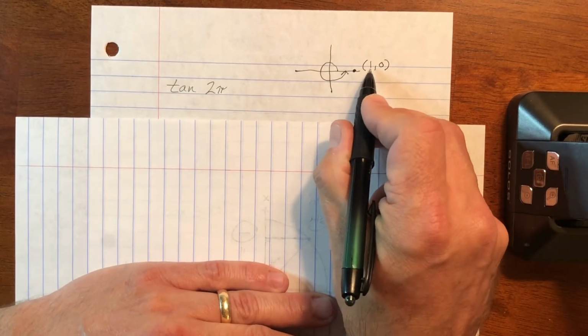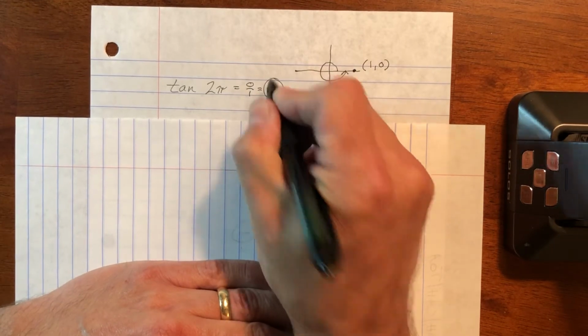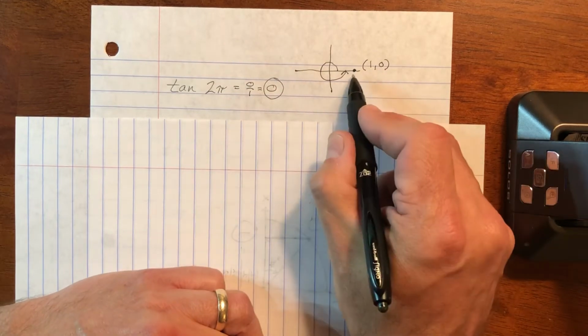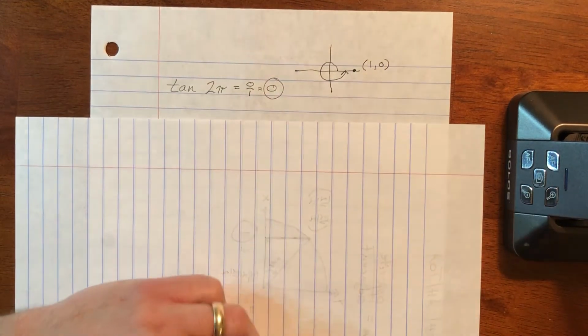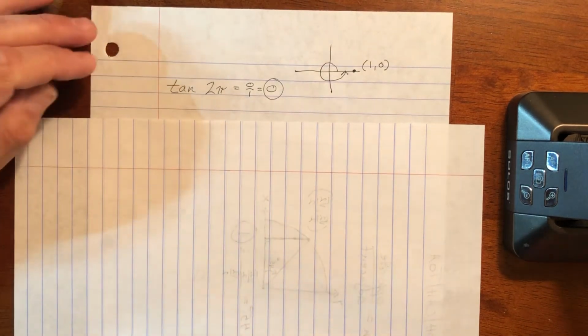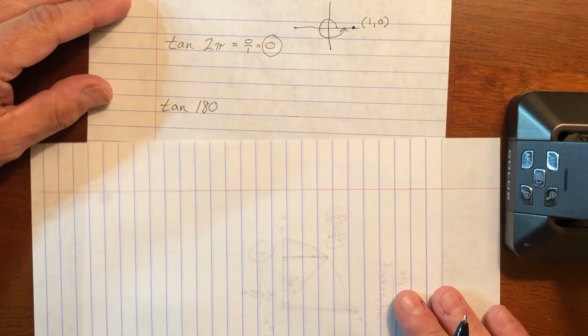Sine divided by cosine. 0 divided by 1. So 2 pi, isn't that the same as 0 degrees? That's what we just figured out on the previous problem. 2 pi and 0 degrees have the same cosine and the same sine, so they have the same tangent. That's that easy. How about the tangent of 180 degrees?